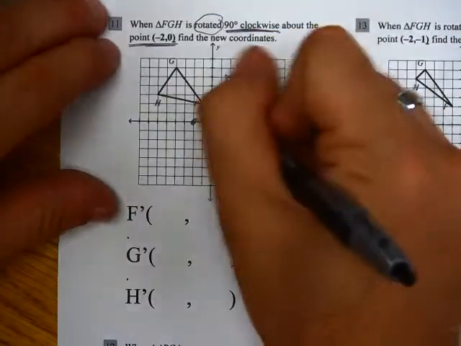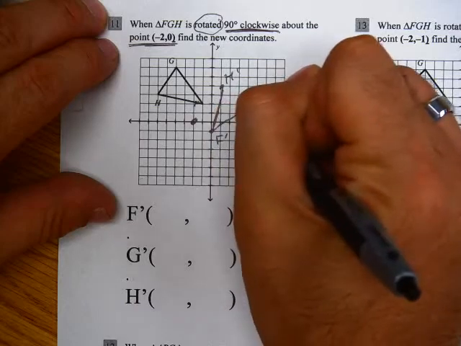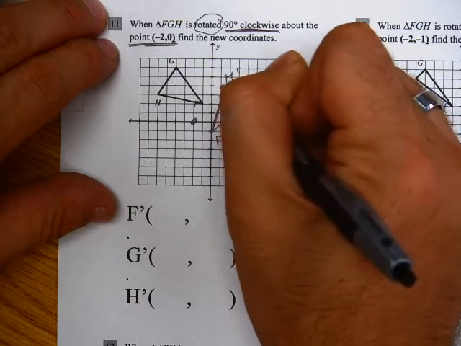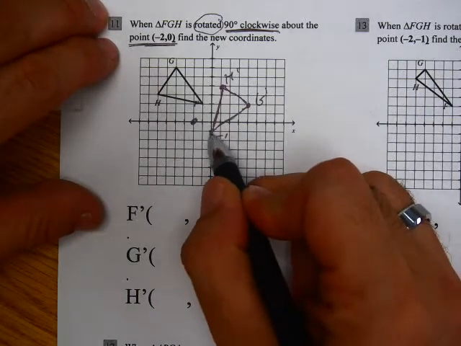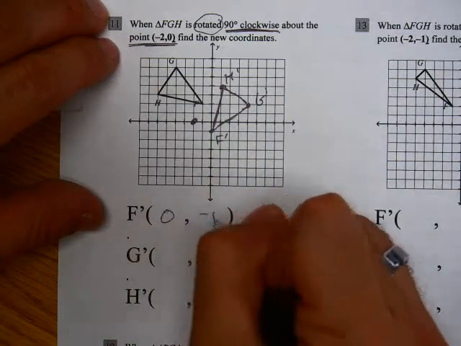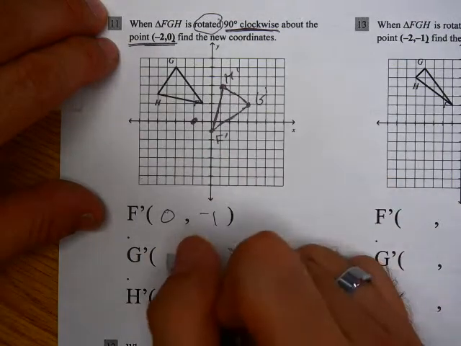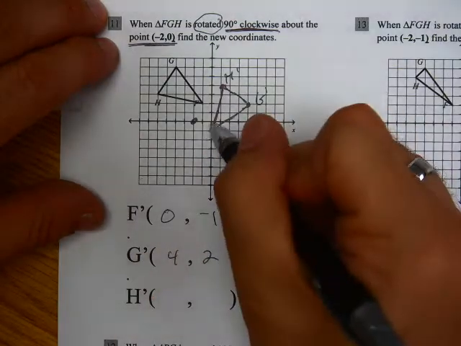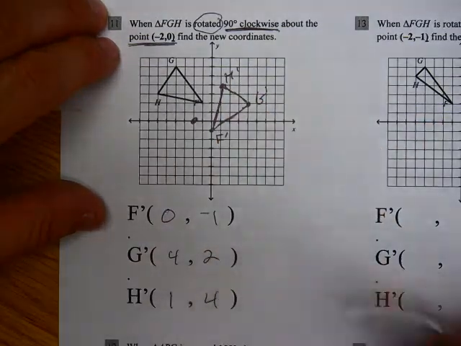There's G prime. I'm going to connect these. So I have my nice, beautiful rotation drawn. F prime is now down 1 unit on the y-axis, so that's 0, negative 1. G prime is right 1, 2, 3, 4, up 2, positive 4, positive 2. And H prime is right 1, up 1, 2, 3, 4, positive 1, positive 4.